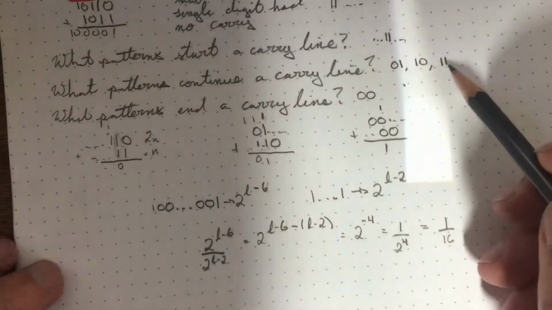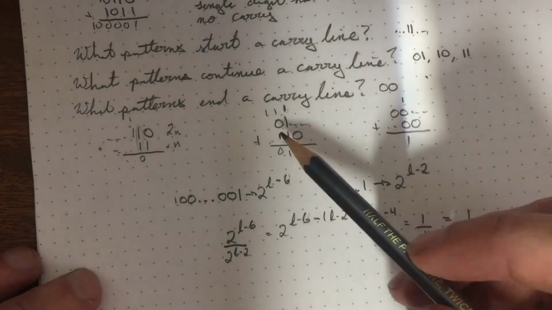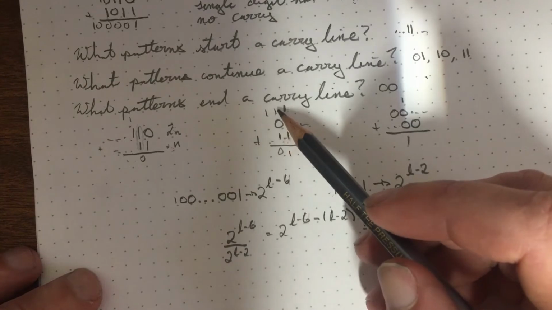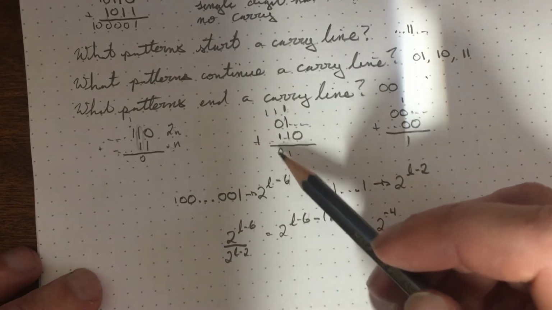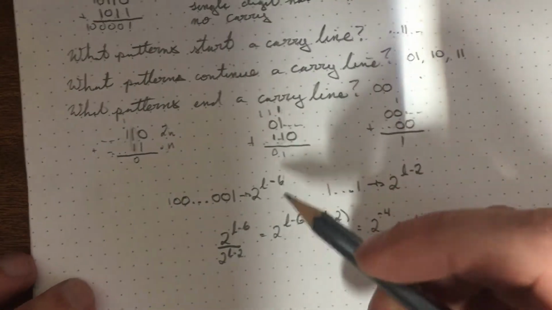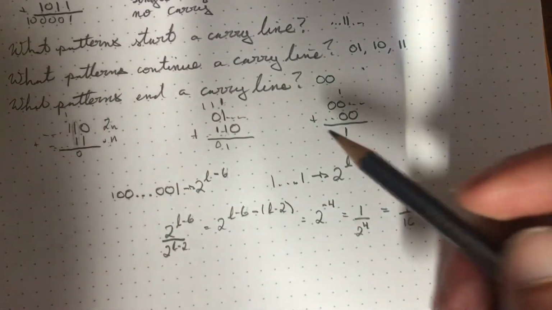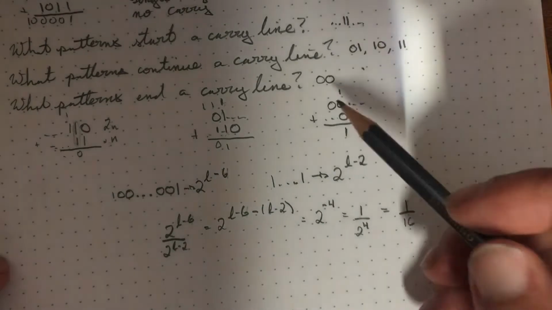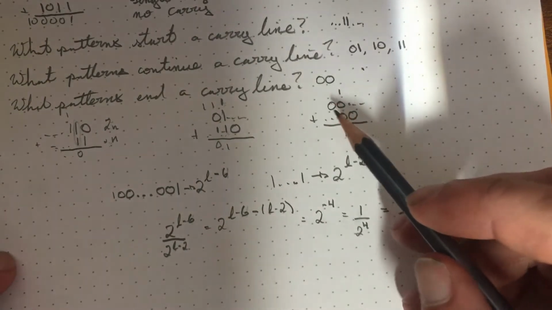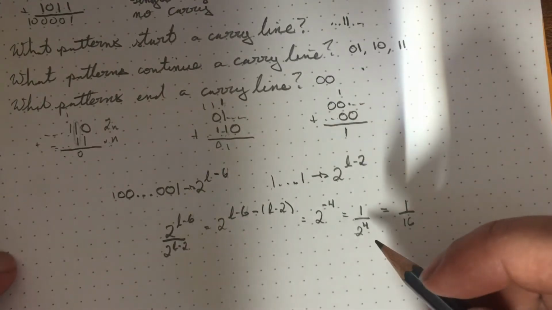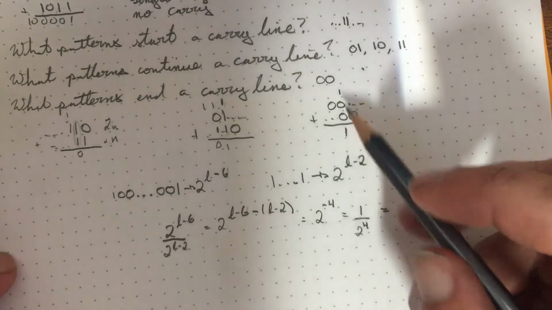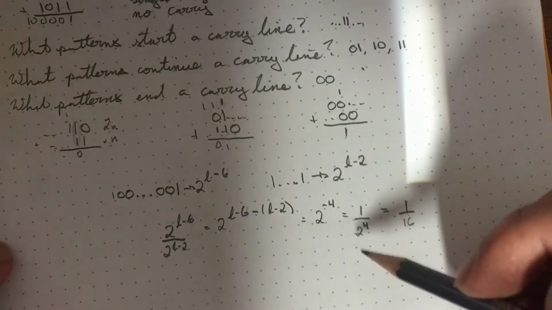So it can also continue a carry line. You have this example here. And then you can also see that if you have this 0, 1, and the 1 is continuing, even though down below it's a 0, because you're adding 1 to 1, you're going to continue the carry line. And the only pattern that ends a carry line is this 0, 0, where you have a 0 on top of a 0. It sort of slots into the hole created by the zeros, and then the carry ends.